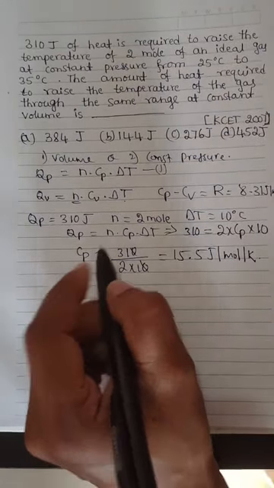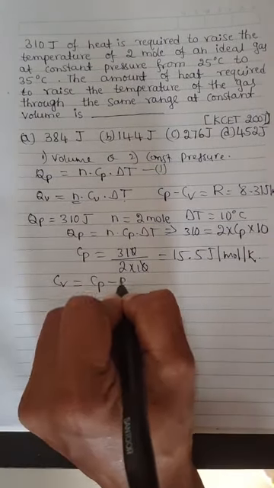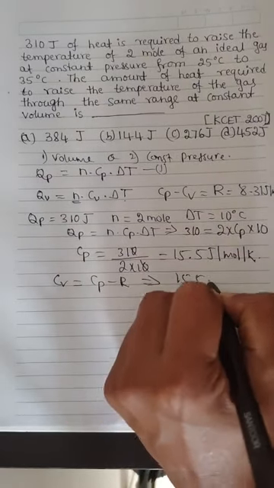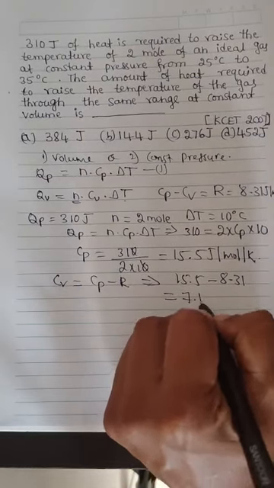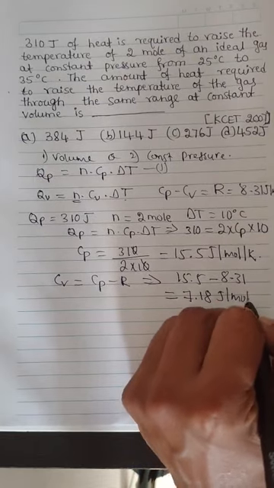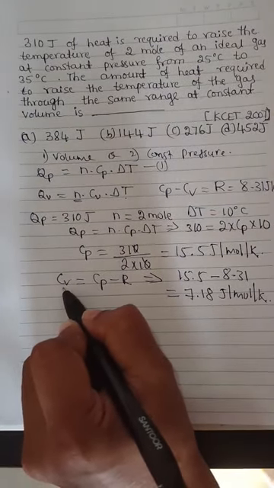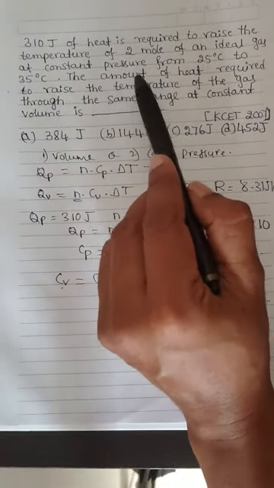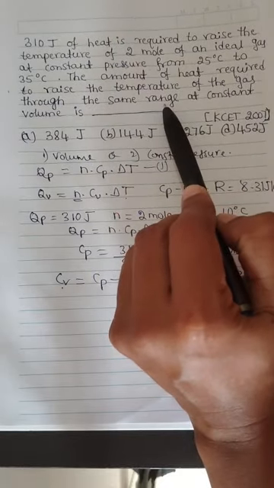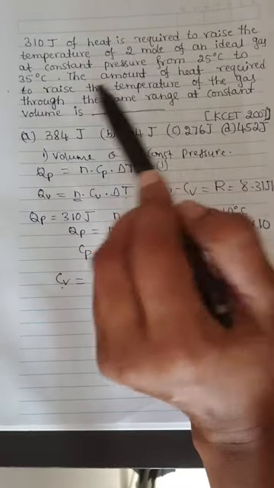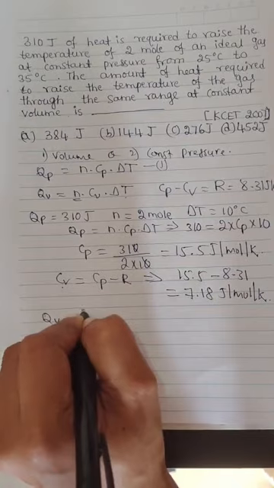Now it is very easy to calculate the Cv. Cv is equal to Cp minus R, that is 15.5 minus 8.31, that is 7.18 joule per mole per Kelvin. So now you got the Cv value. Here, what you have to calculate is the amount of heat required to raise the temperature of the gas through the same range. Same range means delta T is the same here at constant volume. Heat required at constant volume means Qv you have to calculate.